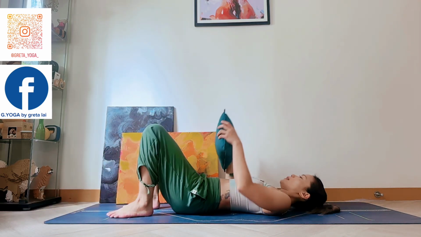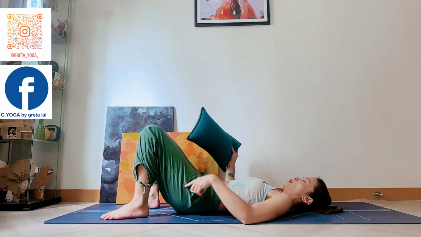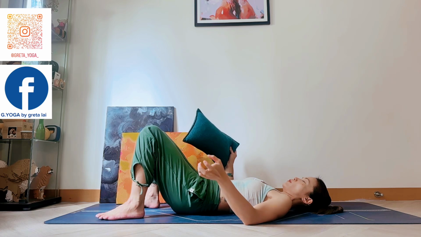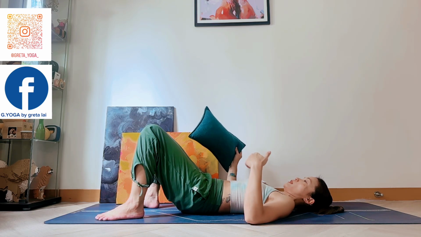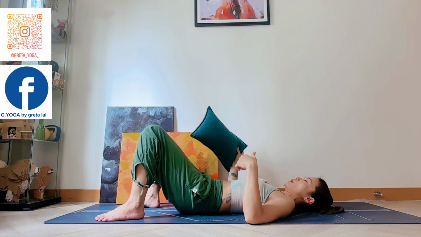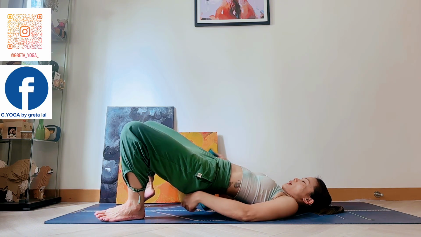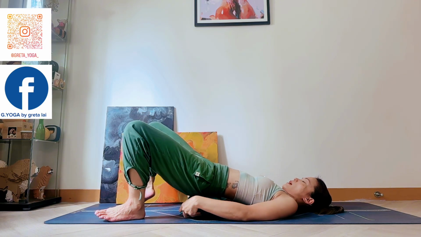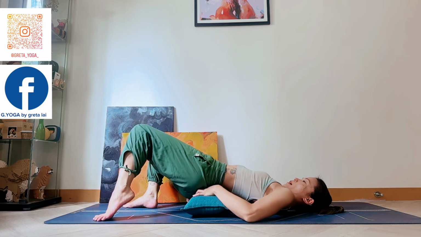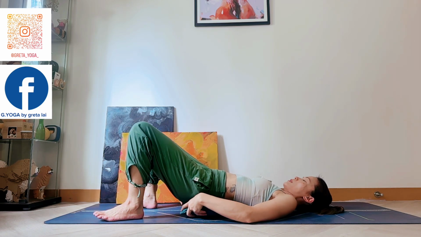Here, so feet are on the floor. If your pelvis is on a posterior tilt, chances are you'll be here, right? And then what you want to do is just lift your hips up and slide the prop right underneath that lower back close to your sacrum. Okay, and just stay here.